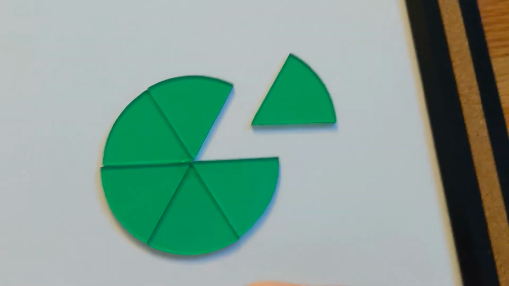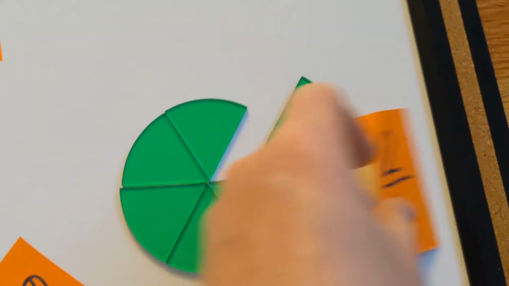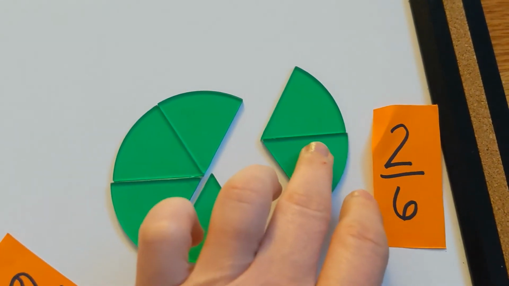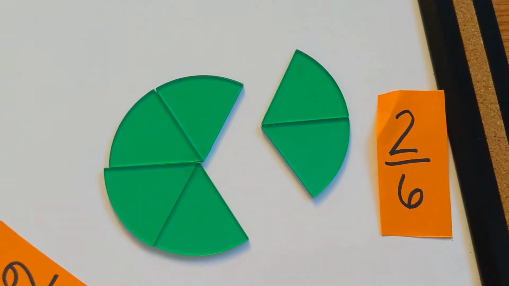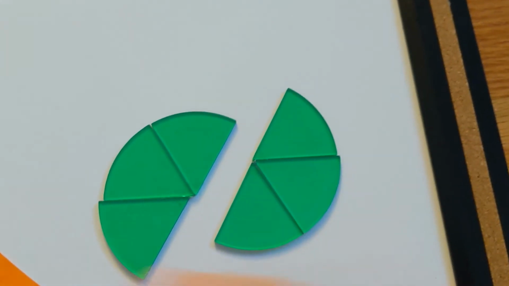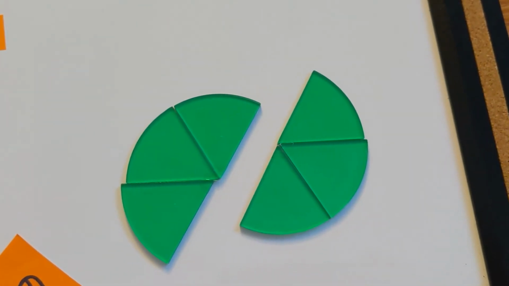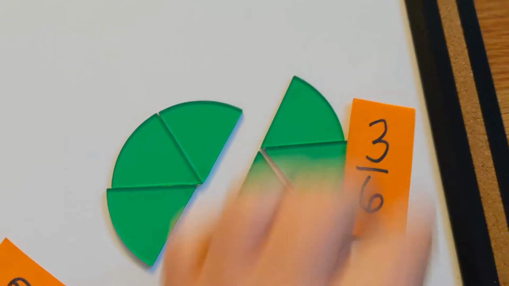If I select 2 of those pieces, I'm showing 2/6 of my whole. If I select 3 of those pieces, I'm looking at 3 out of the 6 equal pieces. You guessed it, that's 3/6 of my whole.